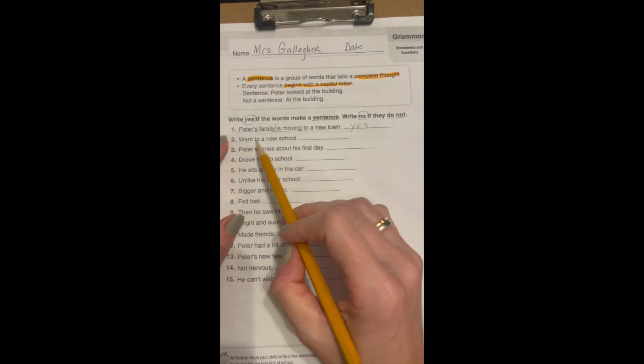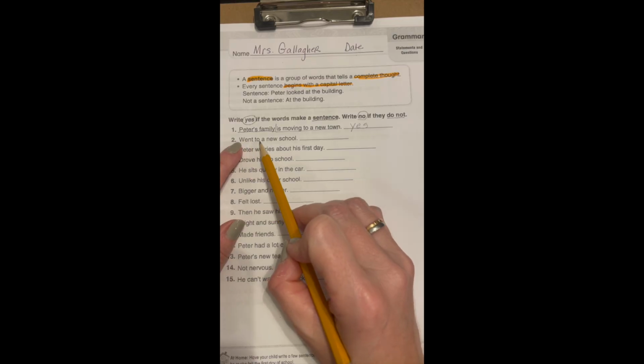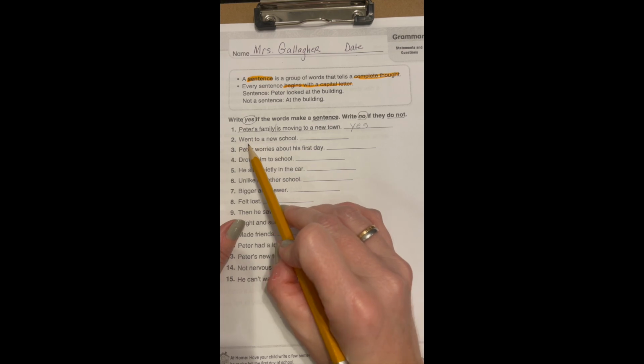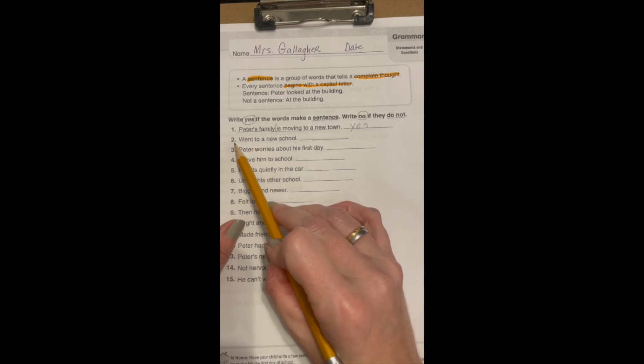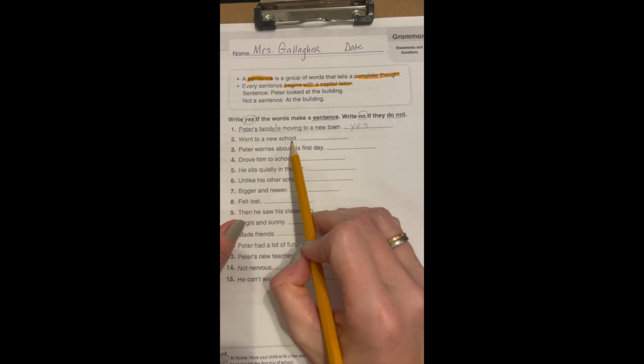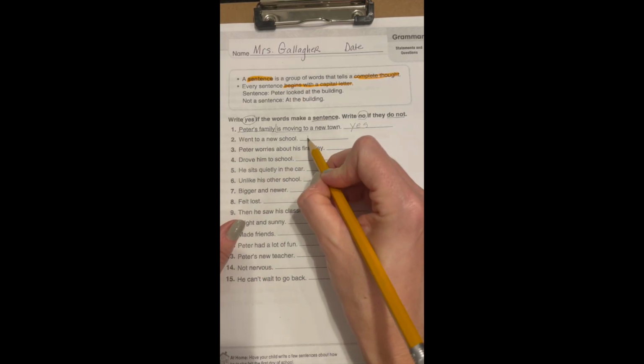Okay. Our next one, number 2, went to a new school. Well, I see an action word, a verb here, but who? Who went there? Did Peter go there? Did someone else go there? We don't know. So this is not a complete thought. So, no. That is not a sentence.